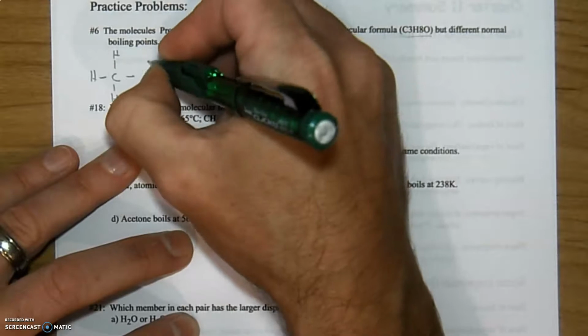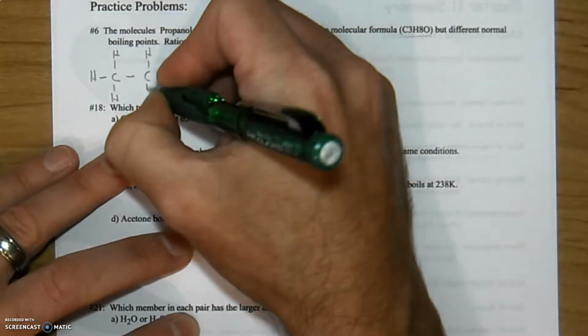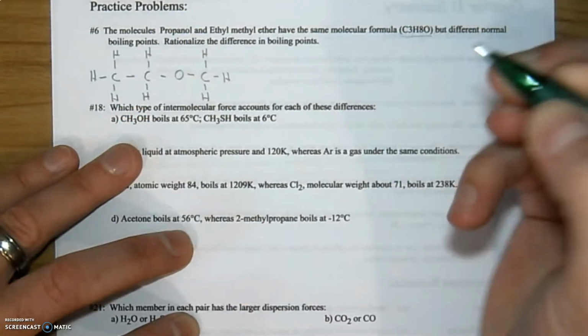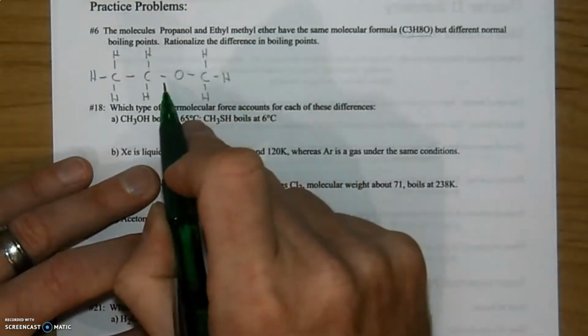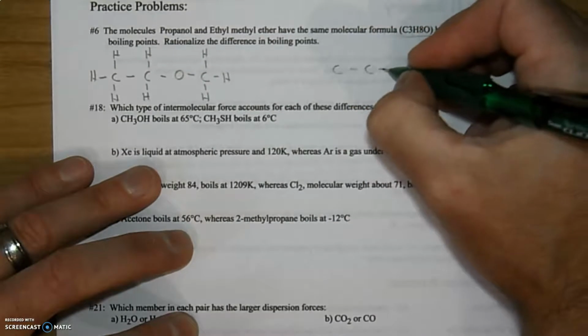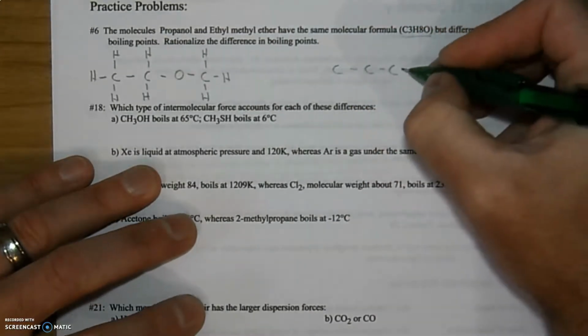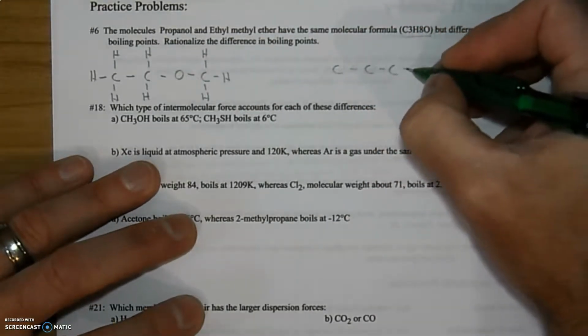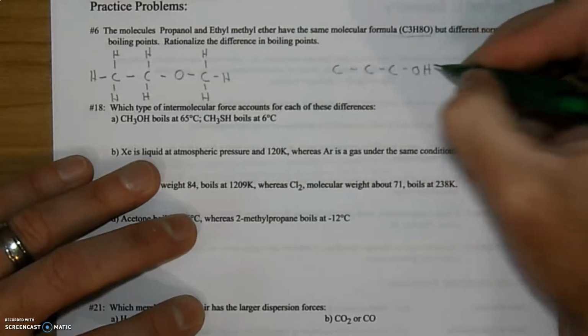So this is an organic group, and again, we don't need to know this. Ethyl methyl ether. Propanol is like propane, 3 carbons. And the fact they're calling it propanol with an O means it has an alcohol group, and there it is.